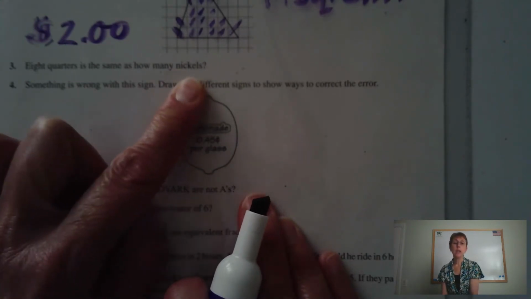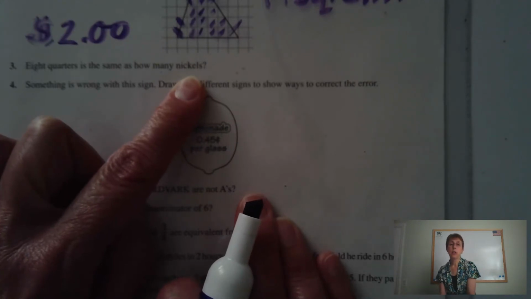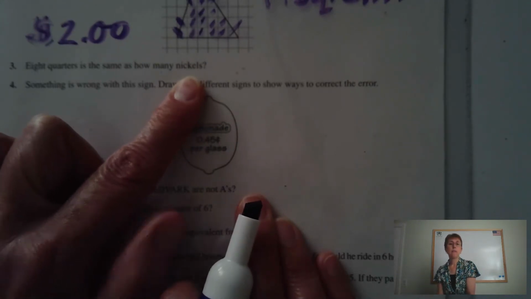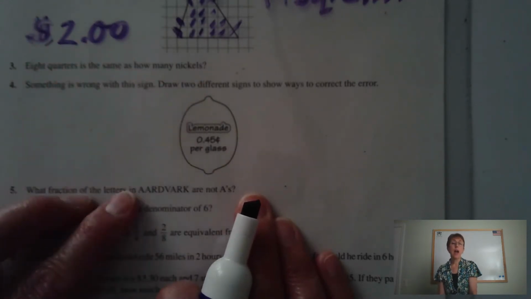Okay, so you have $2. Now, if you have $2 in nickels, how many nickels is that going to be? Remember that nickels are each worth 5 cents. So, easiest thing to do, we're looking at how many nickels in $2. Start first by how many nickels in $1.